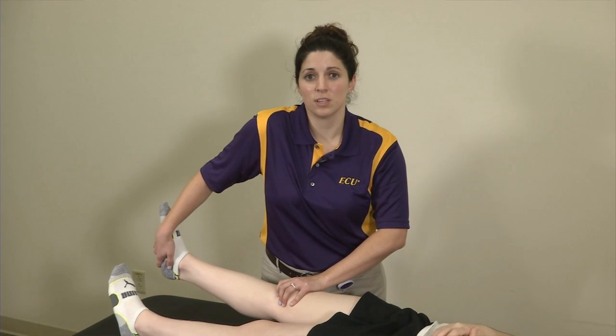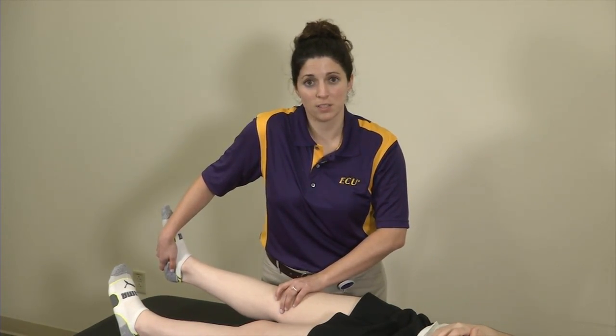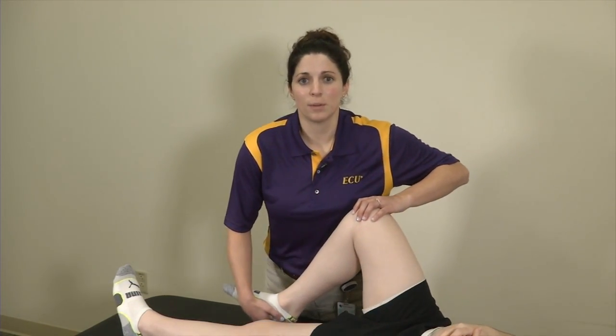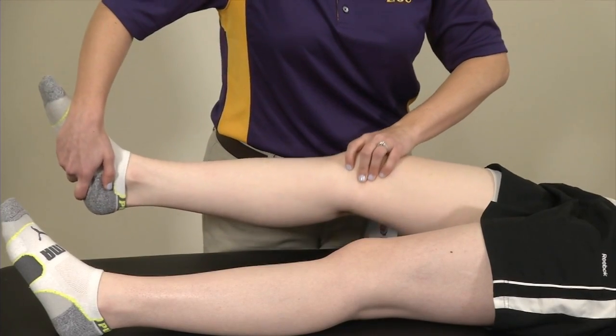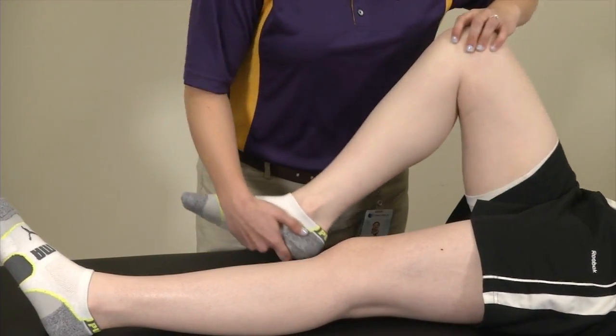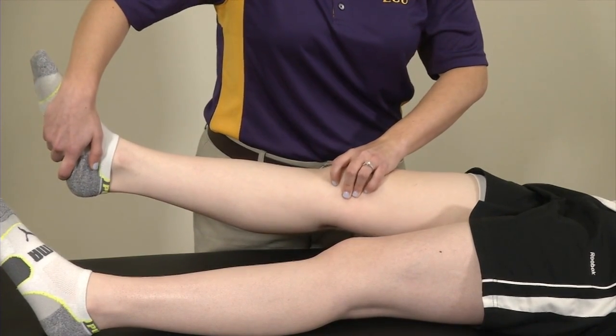So what I'm doing here is testing that medial compartment, and what I'm looking for is more of a feel for a click or a big clunk. If I have a click or a clunk and there's pain associated with it, that is a positive McMurray's test.